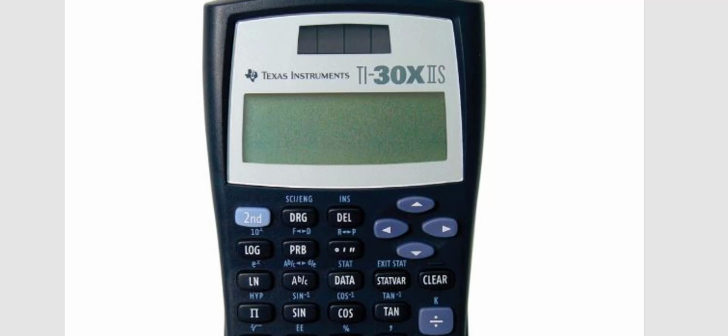Greetings, math fans. All right, so this is day 2 of chapter 1, and basically what we're doing is just learning the calculator, the TI-30X2S.